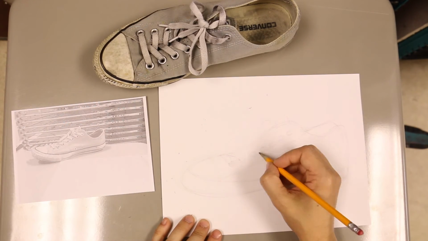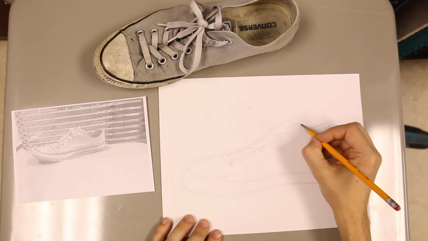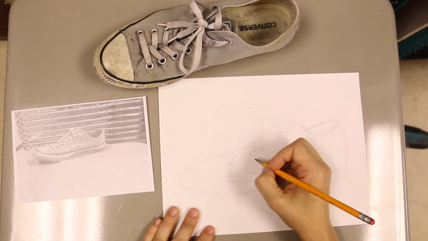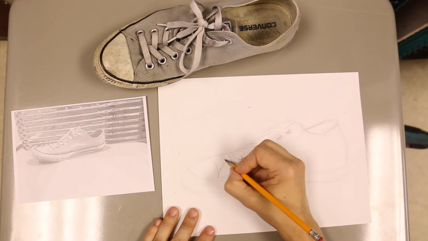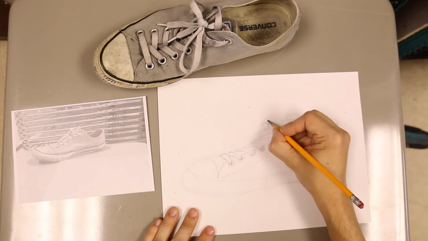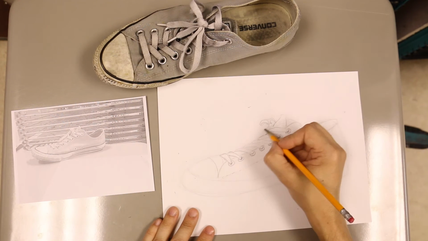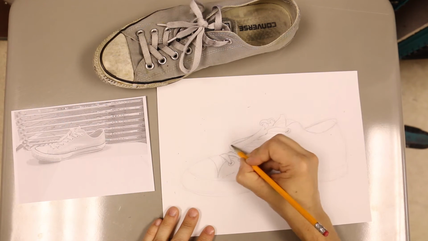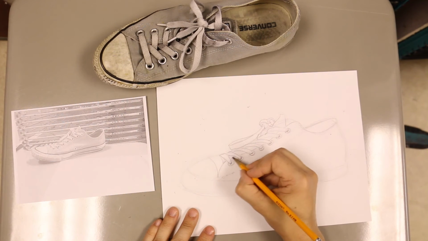Once I feel like I've gotten all the shapes correctly laid out, I'll start to go over the lines that I like, pushing down a little bit harder on my pencil to make the lines darker so you can see where all these lines are a lot more clearly. I'll also start shading in all the darker parts. Like on my shoe where I put my foot in, you can see there's a shadow in there. I'll color that in. The little holes where the shoelaces go in, it's really dark in there.